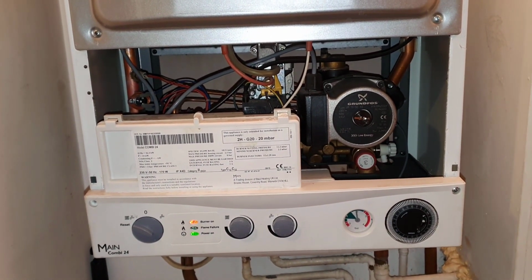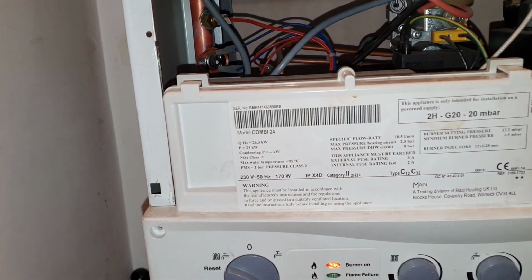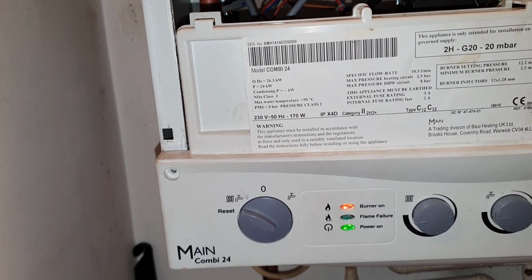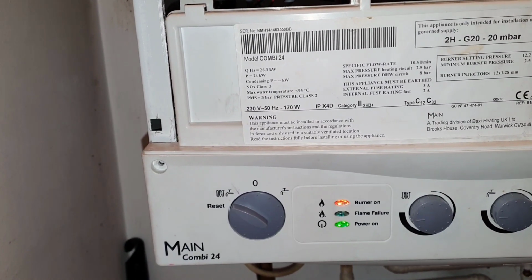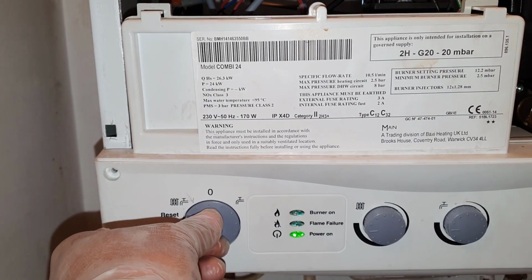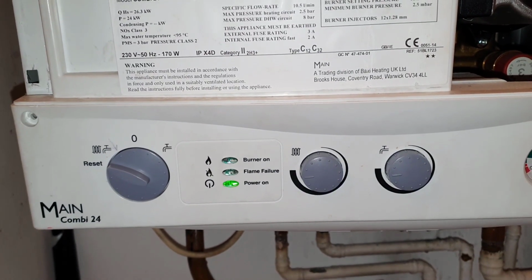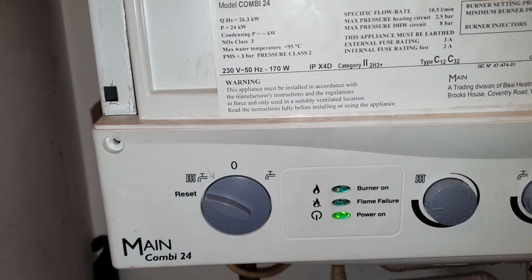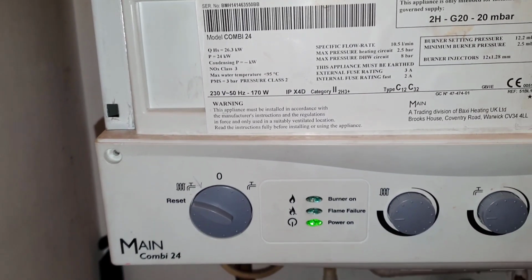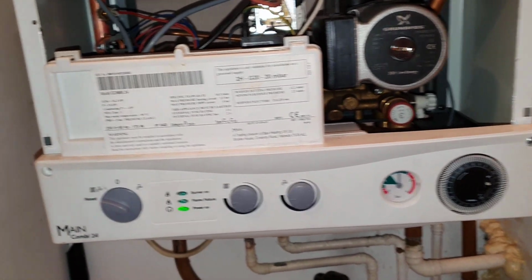Now this is a real bizarre one. So the actual answer to this problem was this selector switch. That was the problem, because basically it's a bit worn. So if I turn it slightly, watch this, like that, it's gone off now, the burner, and that's what was happening. So it's got a faulty selector switch here. So that's it. Watch out for that one.